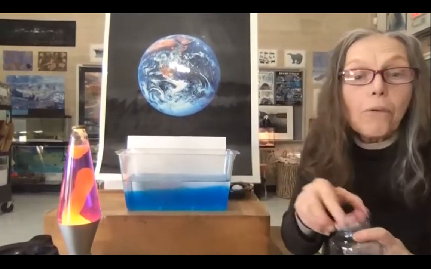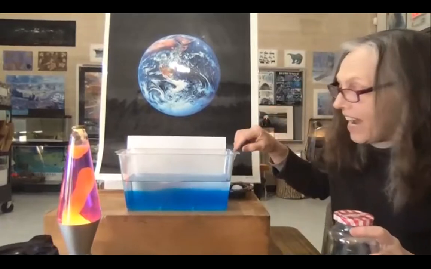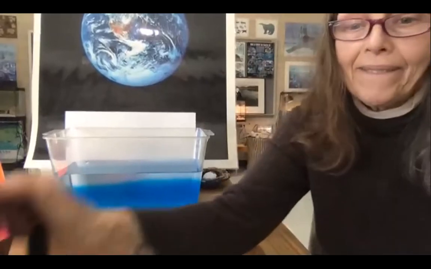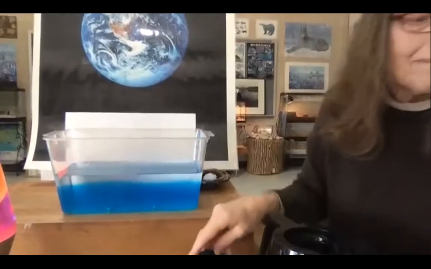But try to pour it really slowly down the side of your container. So you can see it's really working. It's settling down. Can you see how that cold water settled to the bottom? And now we're going to try to have some convection. Now I have a little thing with hopefully still warm water.